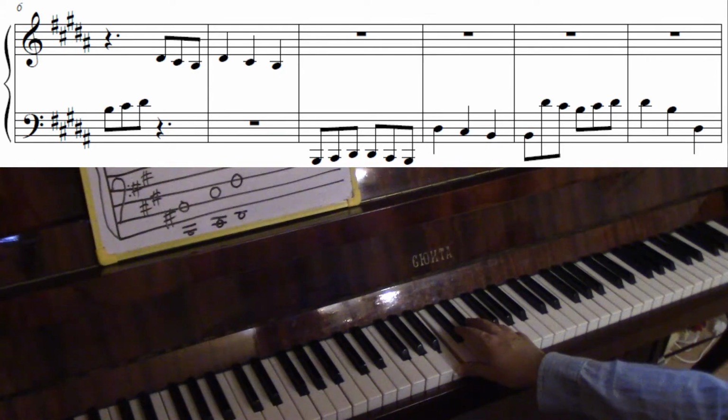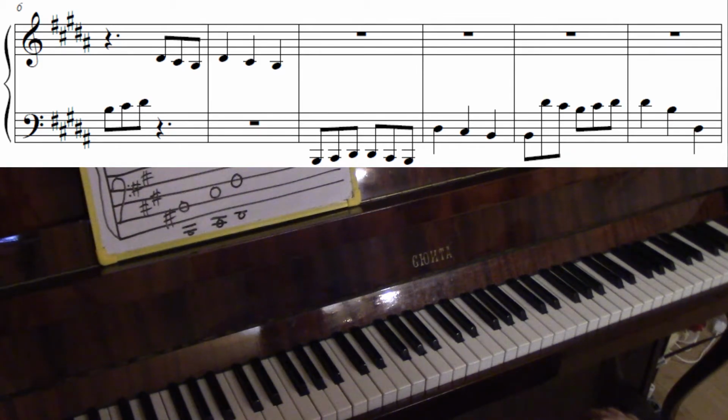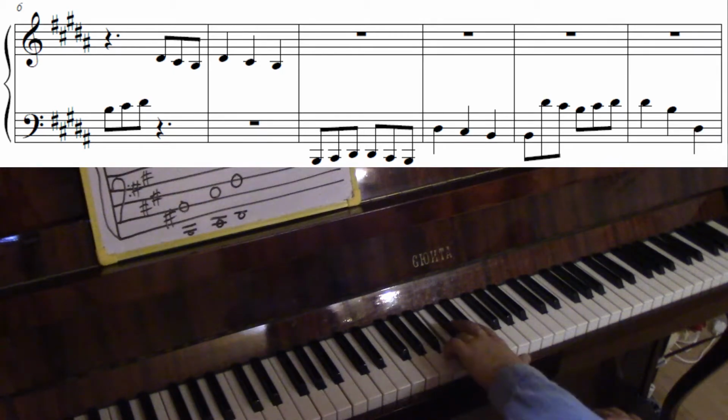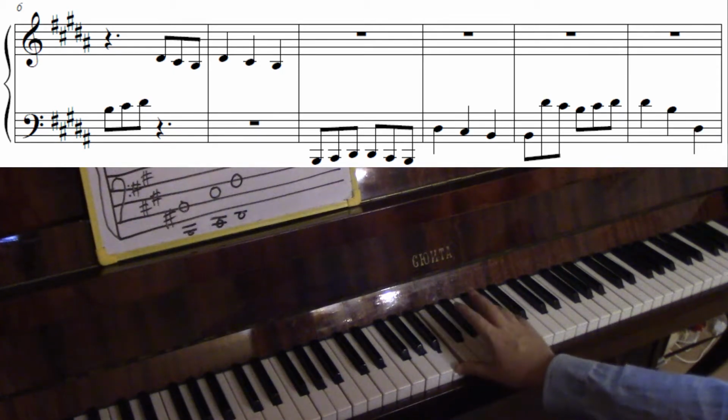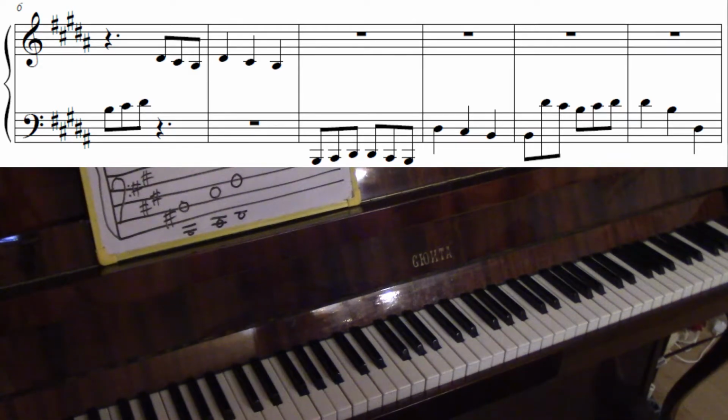There's the hemiola. So those were bars 6 and 7. 1, 2, 3, 4, 5, 6. So 1, 3, and 5 are your main beats, whereas 1 and 4 were your main beats in bar 6. In bar 7, it's 1, 3, 5.